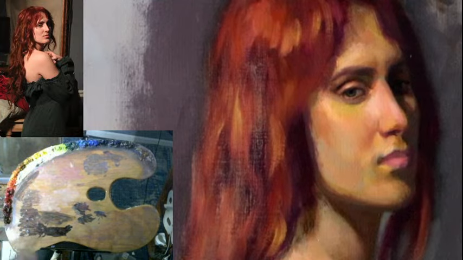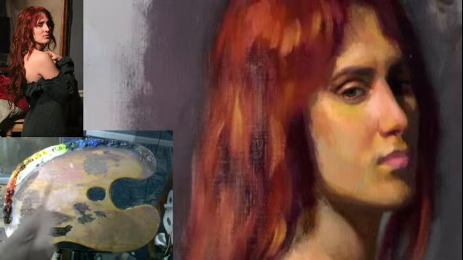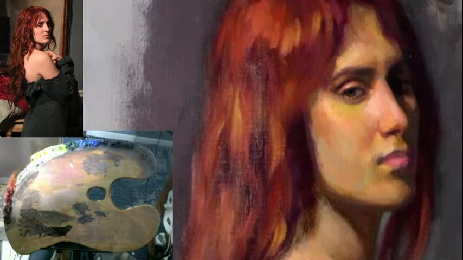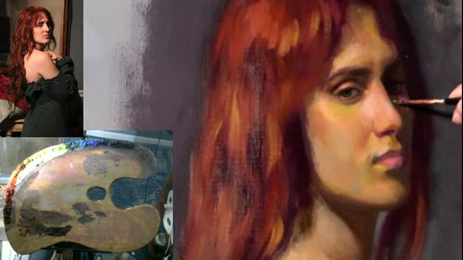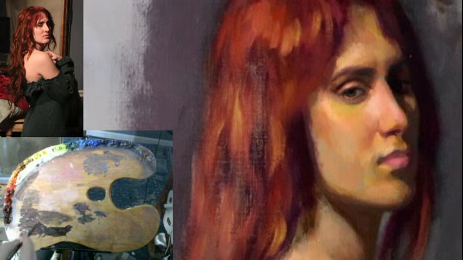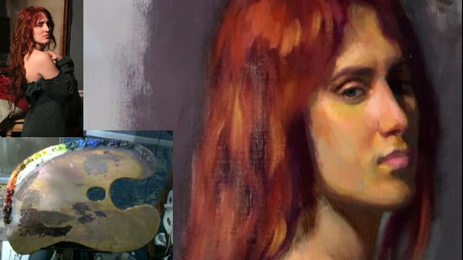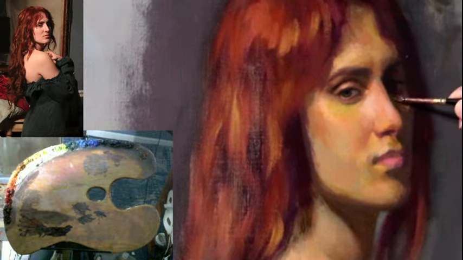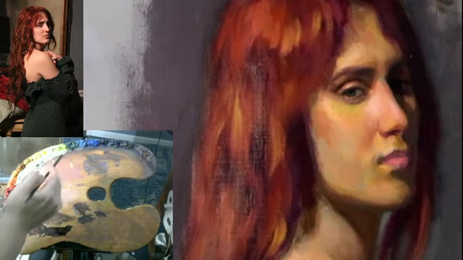Right now, so now the surrounding values underneath of the eye, they are slightly darker. Probably slightly more green.